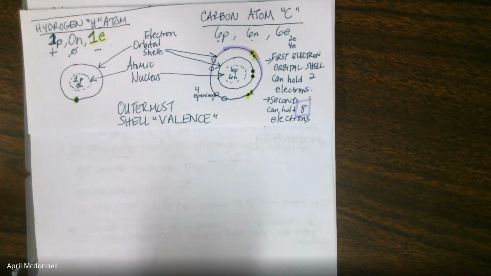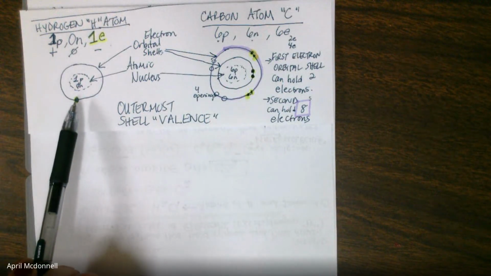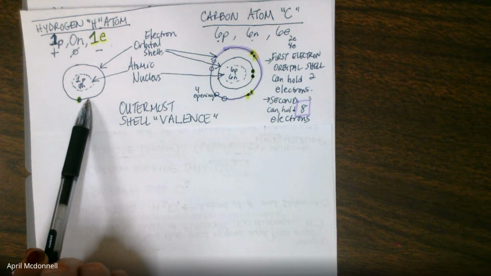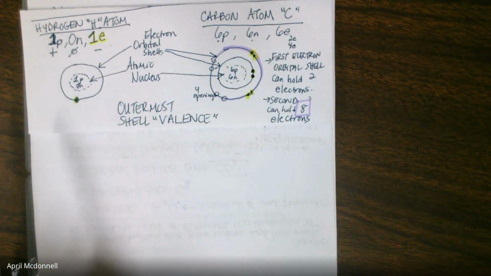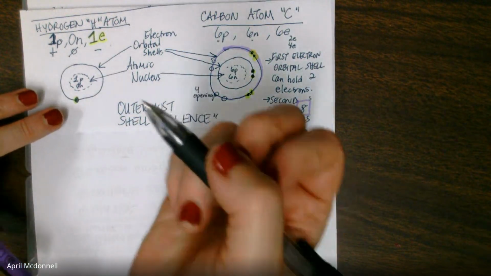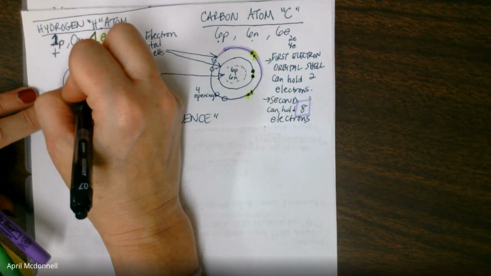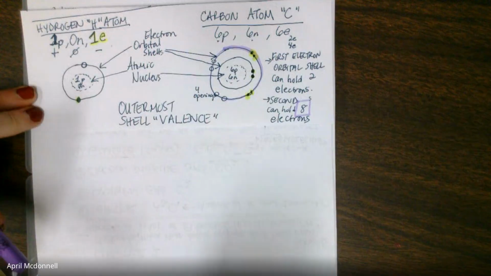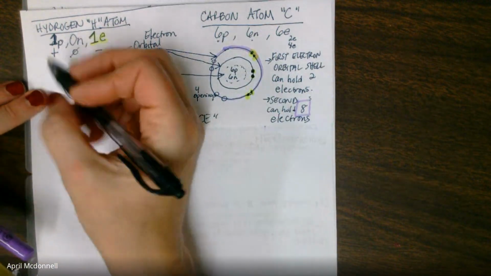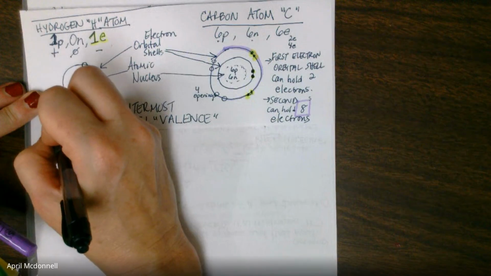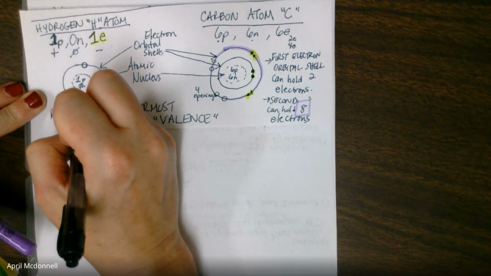So let me ask you for practice, are there any openings in hydrogen's valence shell? And the answer is yes, there is 1 opening. So therefore, the hydrogen atom is reactive.